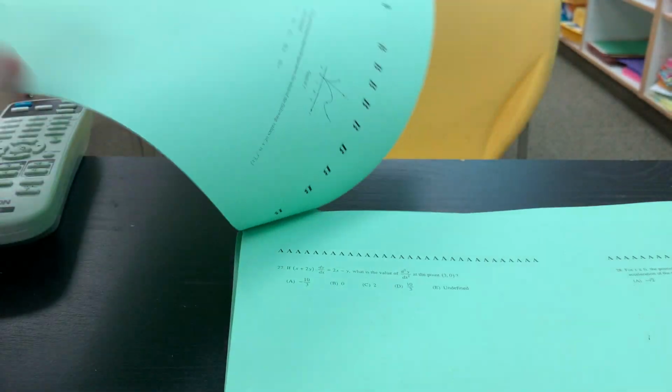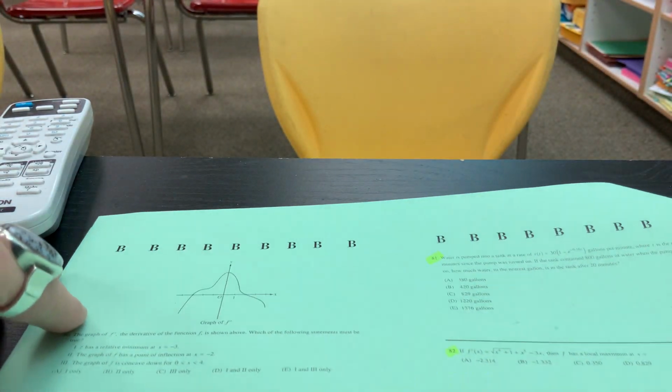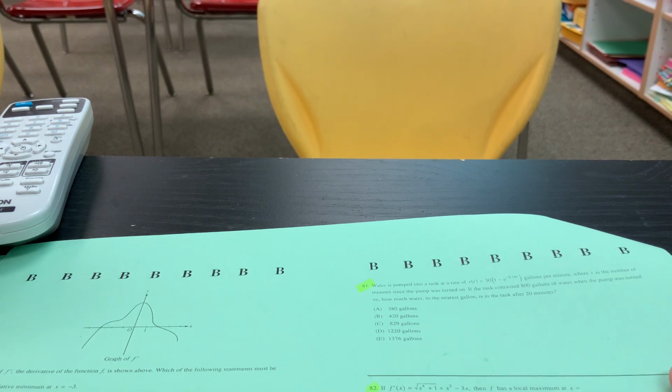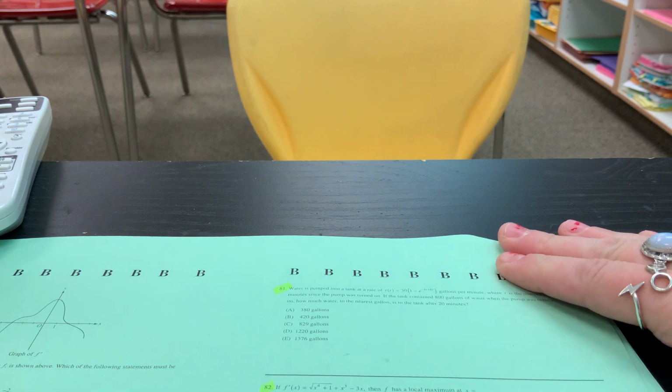Next one I want to go over is number 81. It says water is pumped into the tank at that rate, okay? where t is the number of minutes since the pump was turned on. If the tank contains 800 gallons of water when the pump was turned on, how much water to the nearest gallon is in the tank after 20 minutes?